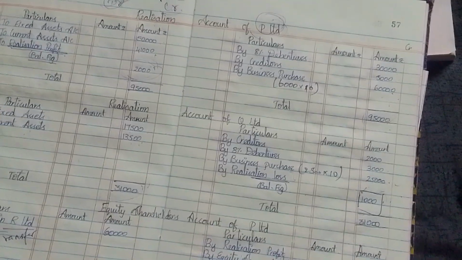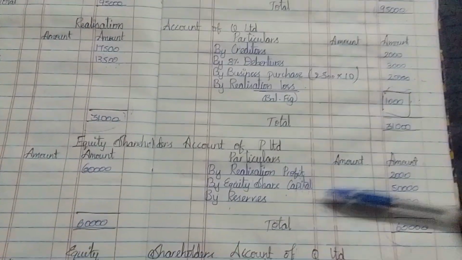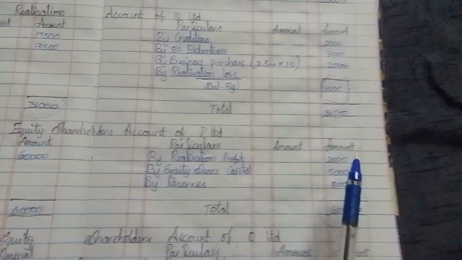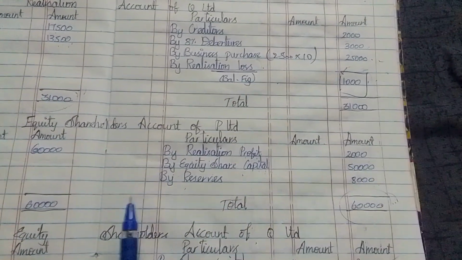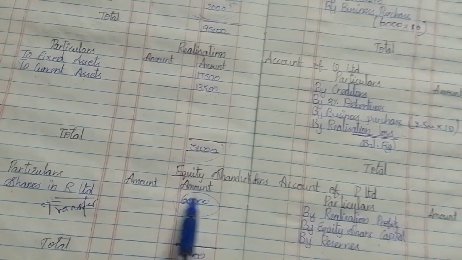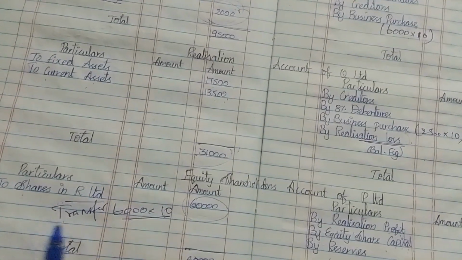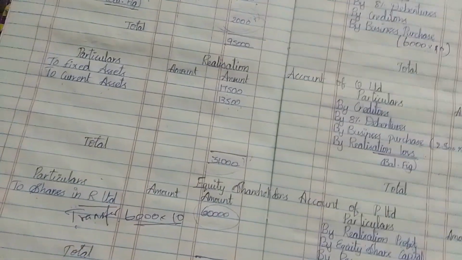Now we are moving to the equity share account for the P Limited. First we have done the realization account. Now we are moving to the share capital. Reserve profit we have got from the realization account 2,000. Equity share capital already given in the question 50,000. Reserve 8,000. Nothing else is there. So if you tally, you will get the answer of 60,000. That is 6,000 into 10. That is what we transfer from the P Limited to R Limited of the shares.